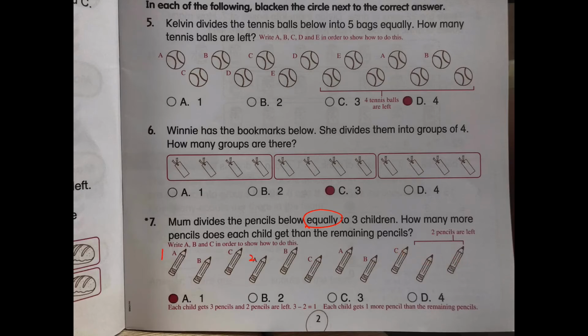So each child gets 3 pencils. So 3 here. And 2 is the number of remaining pencils. So 3 minus 2, we have 1. So each child gets 1 more pencil than the remaining pencils. So the answer is A.